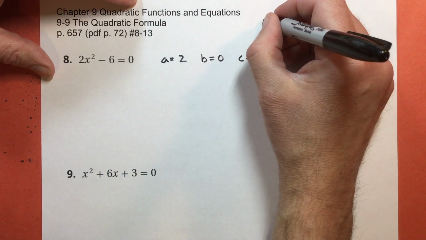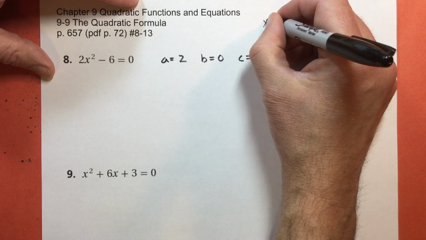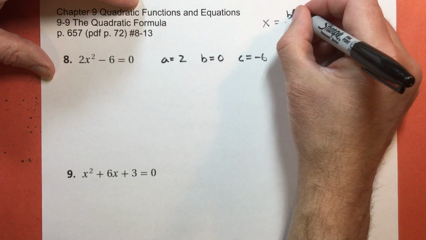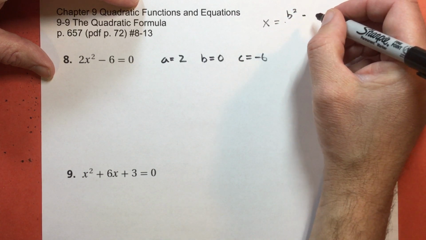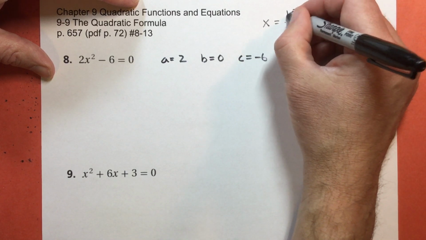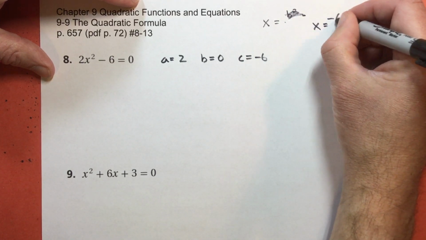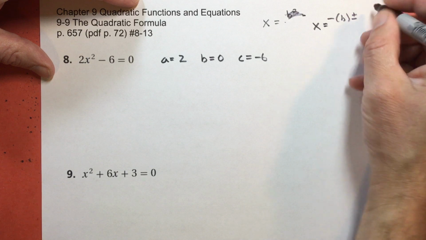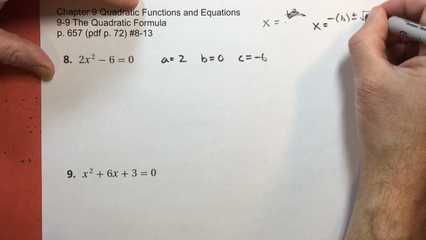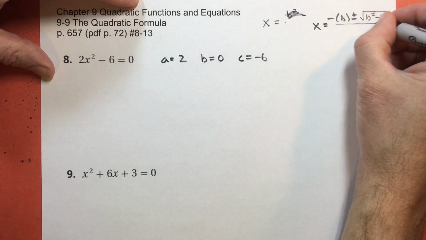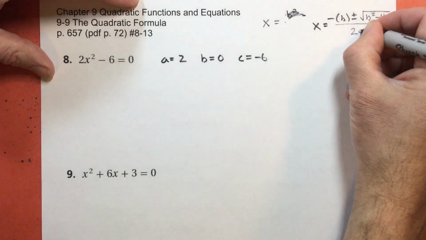I forgot to do this. This is my quadratic formula. I'll write it at the top again. Whoops, sorry, I was getting ahead of myself. The opposite of B, plus or minus the square root of B to the second power minus 4AC. I was already one step ahead, over 2A.